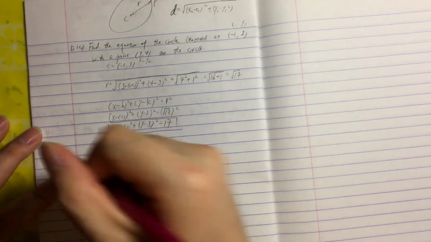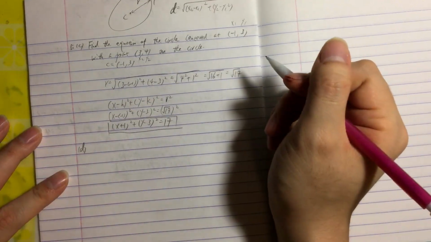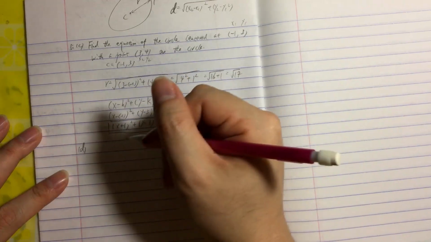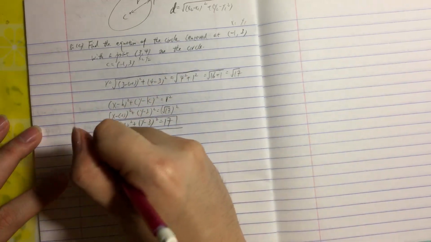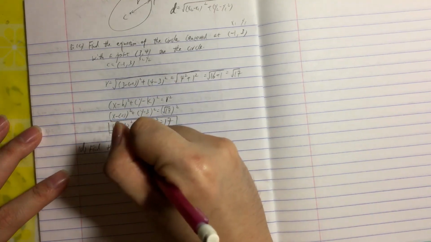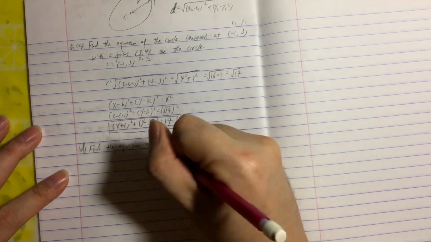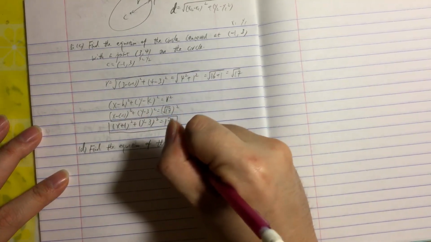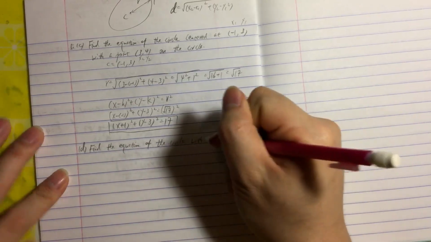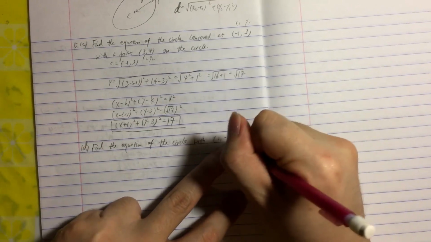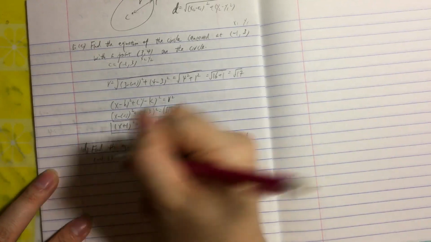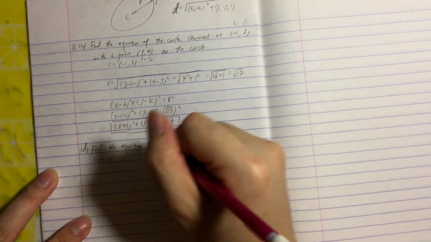Part D. Find the equation of a circle with points 2, -3 and -4, 5 as the endpoints of a diameter.